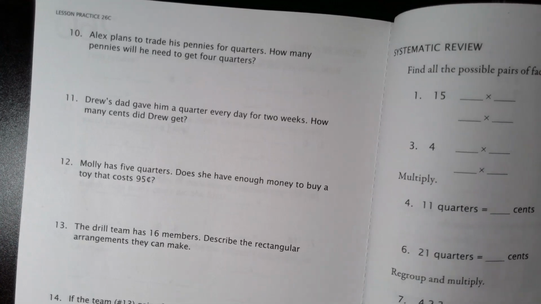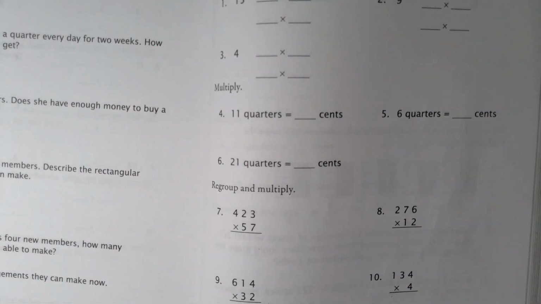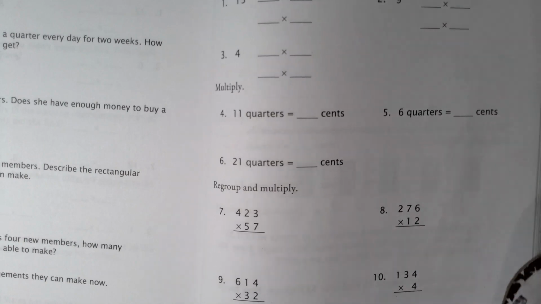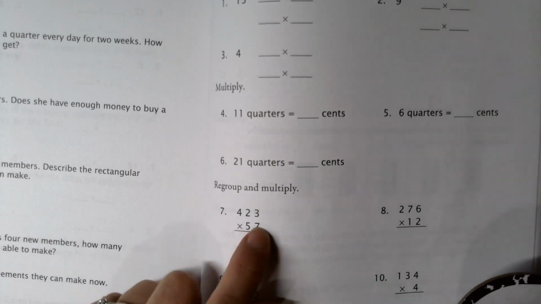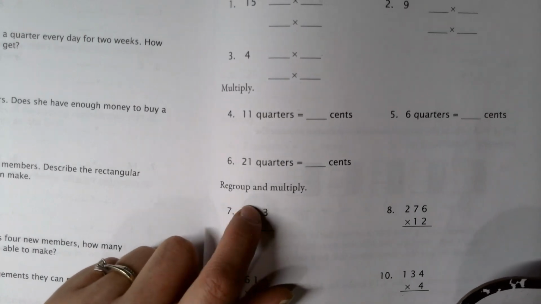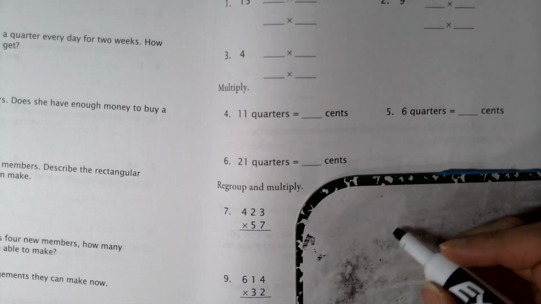Okay, we'll do some of these. Over here it says regroup and multiply. Regroup and multiply just means that when you're regrouping, you really are just multiplying. It means you're bringing your tens over, bringing your hundreds over, because you made a 10 or you made 100.